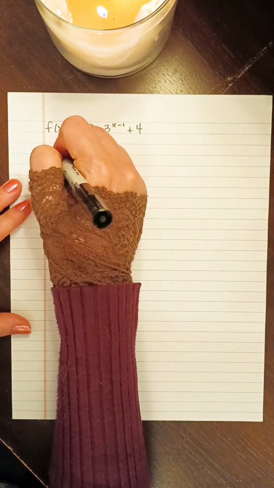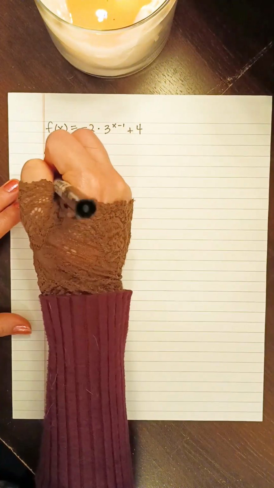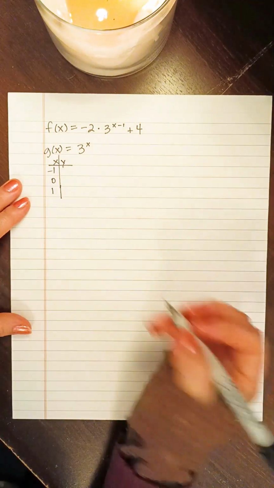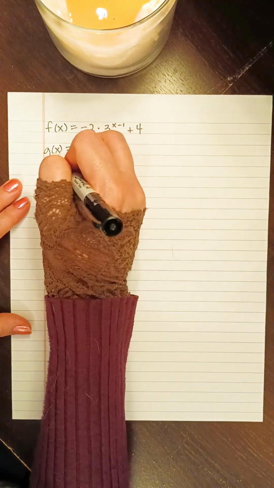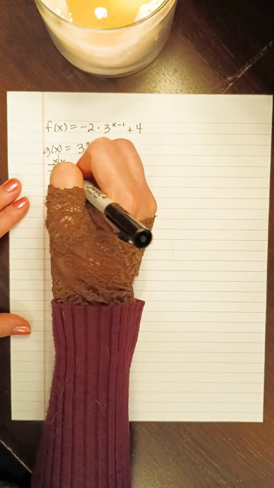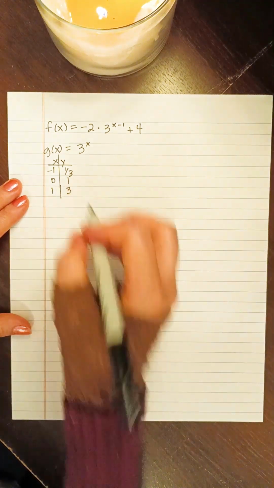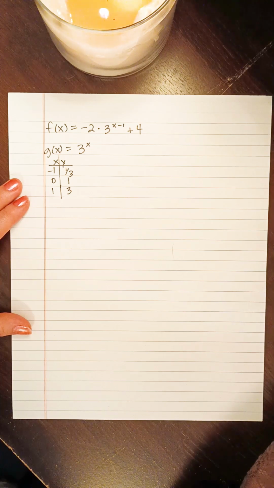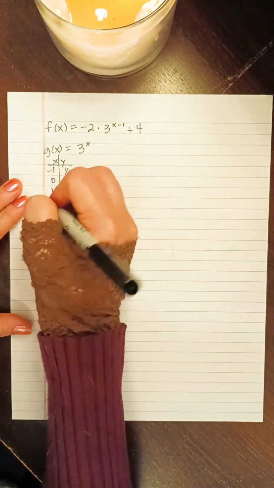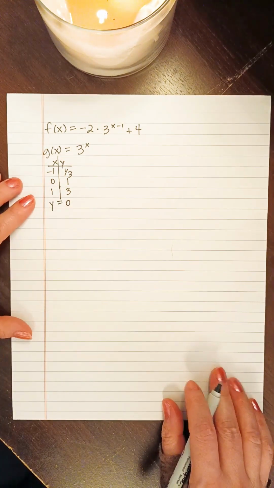Then the next step is to identify some key points. I'm going to choose -1, 0, 1 for x, and then evaluate the function at those points. So g of -1 is a third, g of 0 is 1, and g of 1 is 3. Then we also have to note our asymptote. An exponential function has a horizontal asymptote y equals 0. And this is what the book starts with, these points here.